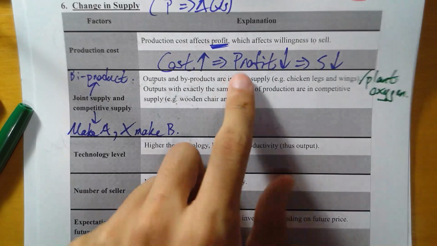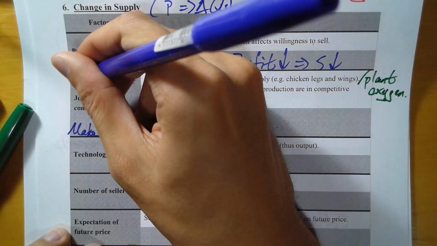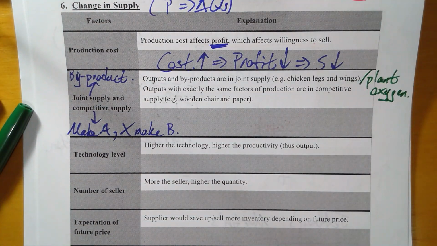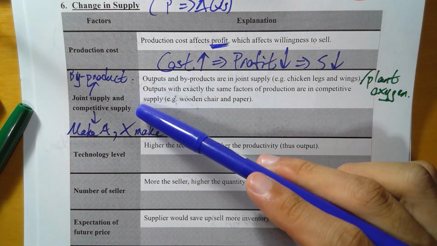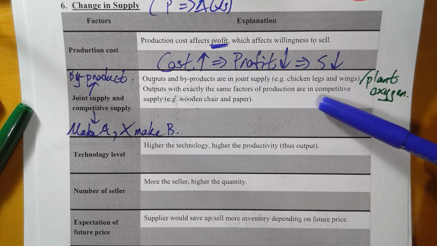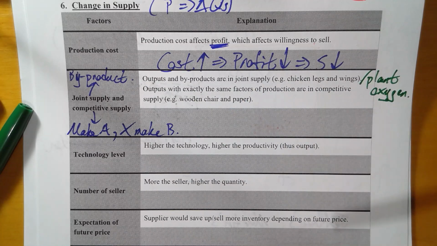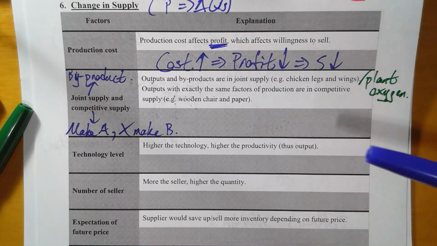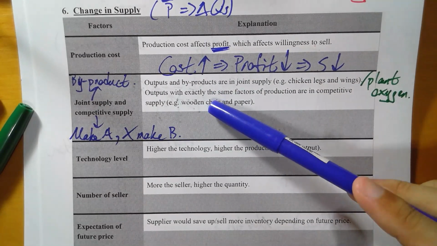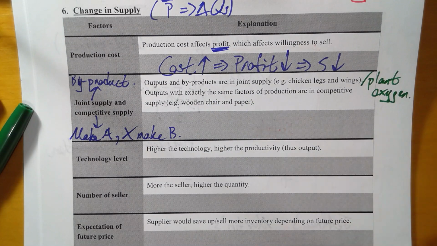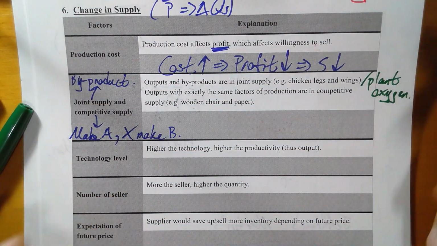Okay, joint supply. Byproduct. Now, the opposite one, competitive supply: things that fight for factors of production. For example, wooden chair, wood and paper. When you make a chair, you use the piece of wood to make the chair. Then you have less paper available. You should know paper is made from wood, right? Hopefully you know.